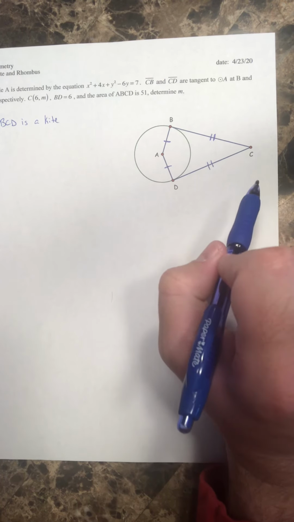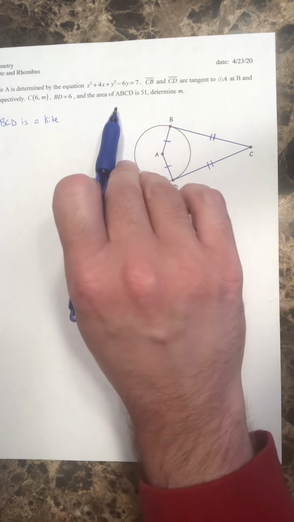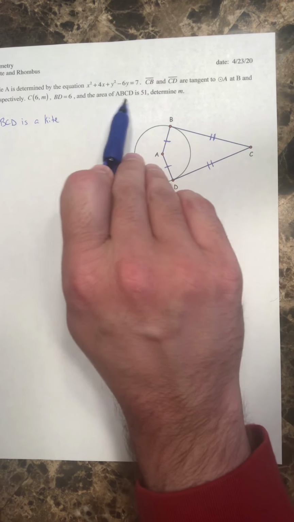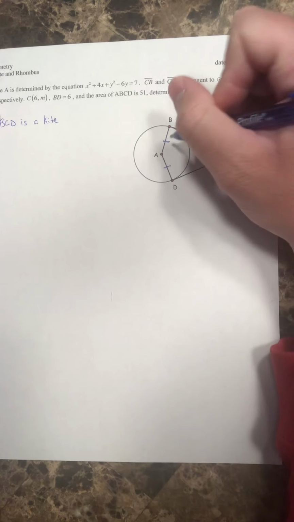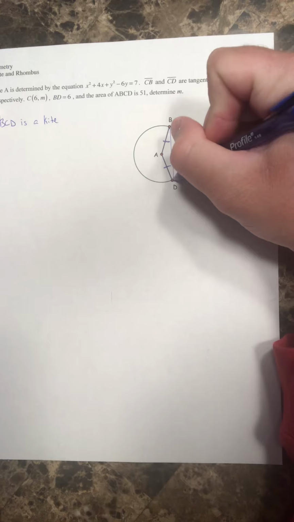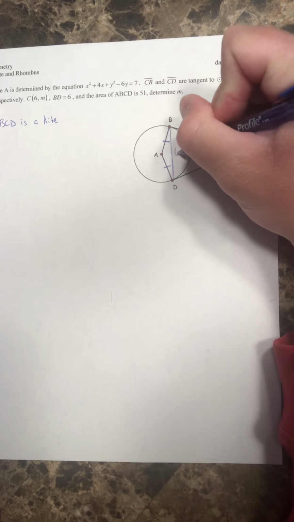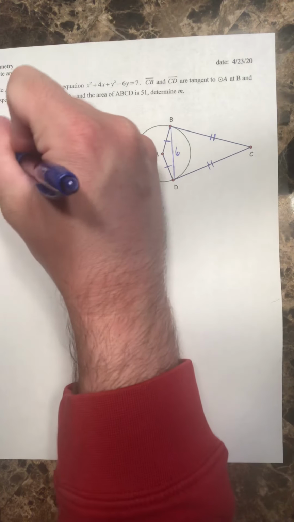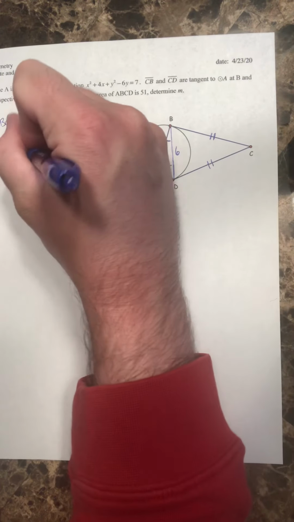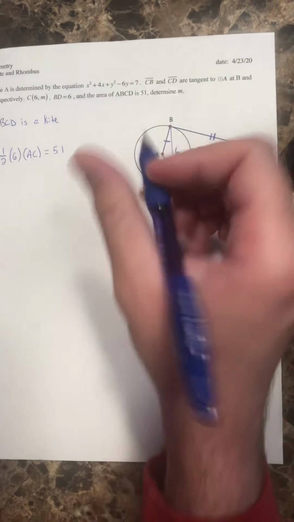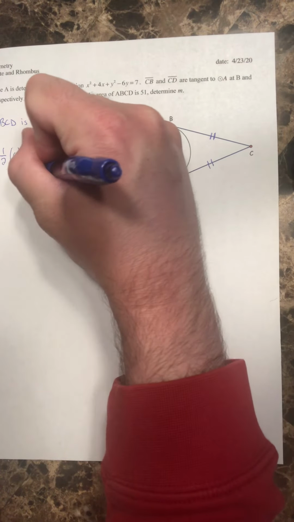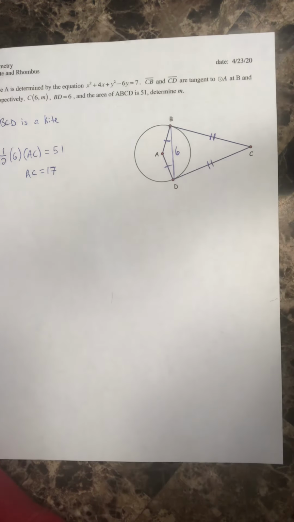So the area is 51. One diagonal is 6. So let's draw that diagonal in. And that is 6. So 1/2 of 6 multiplied by AC must be equal to 51. So 3 times AC is 51, so AC must be 17. So the distance from A to C must be 17.